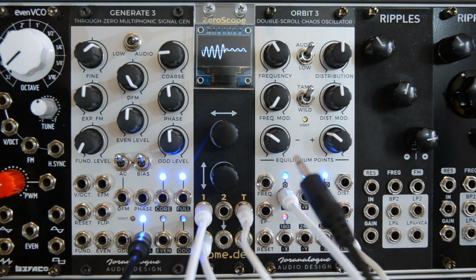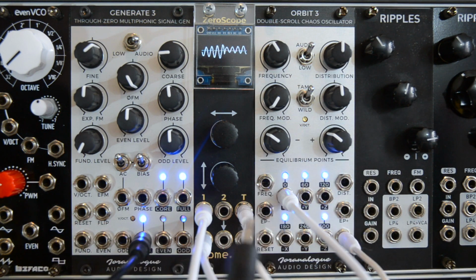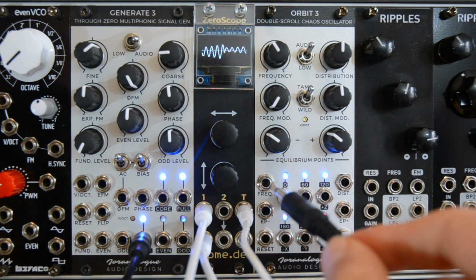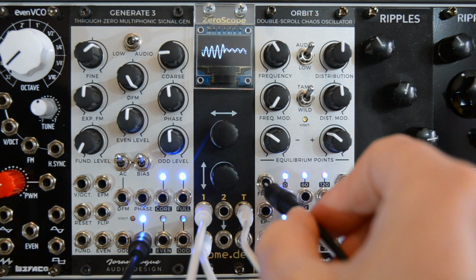The black cable is a signal coming from the fundamental output from Generate 3. I patch it into the frequency modulation input on Orbit 3.